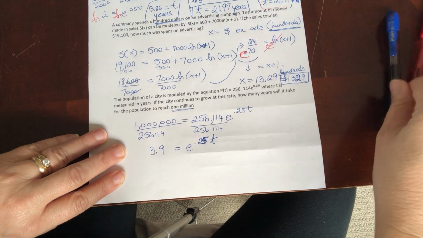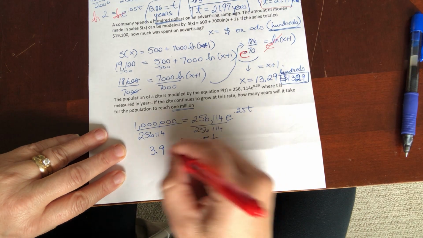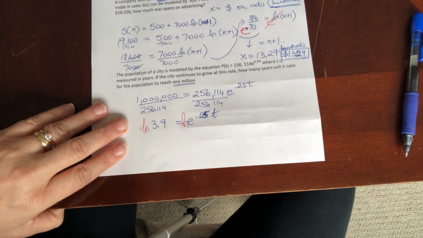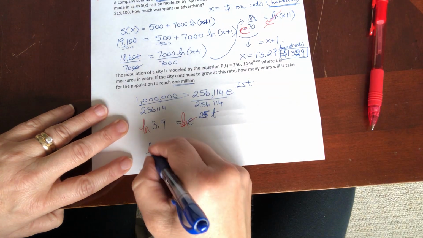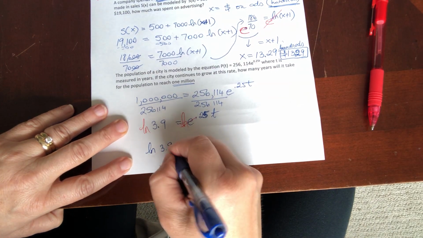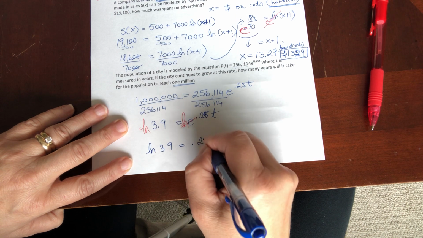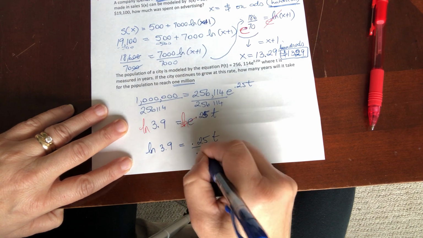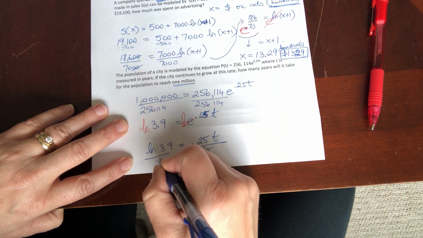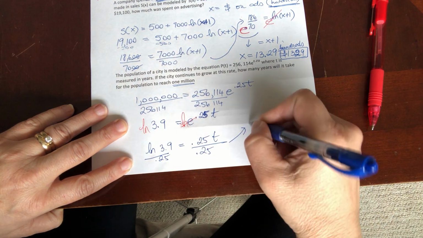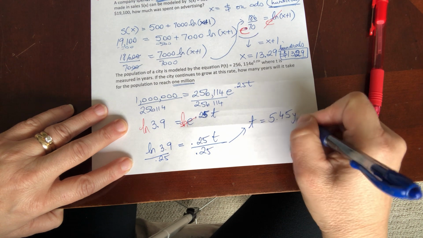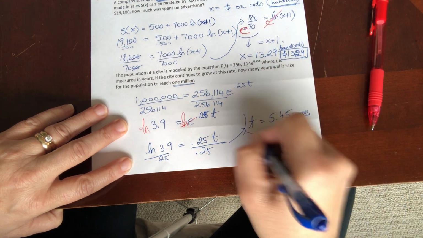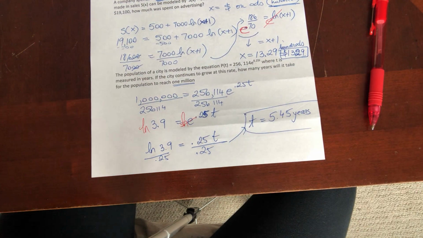And then I want to get rid of e this time. So to get rid of e, we'll use a natural log. Okay, and then e will go away. So it's the same as many of the problems we just did. The last thing to do is divide by 0.25. Put that in your calculator. So the time is about 5.45 years. All right. Ta-da, this is it.